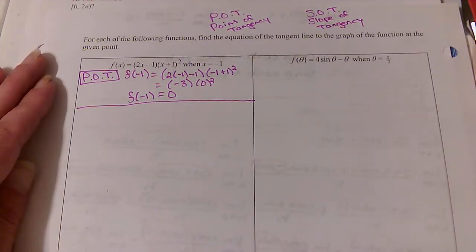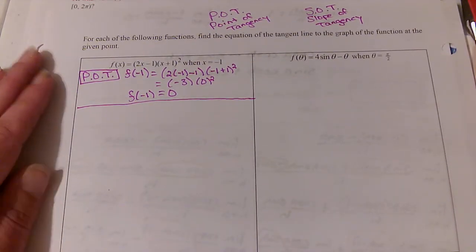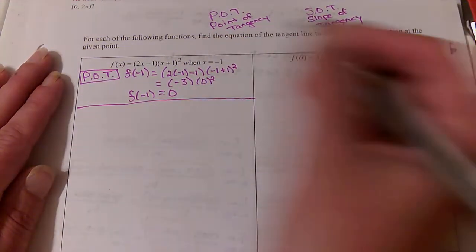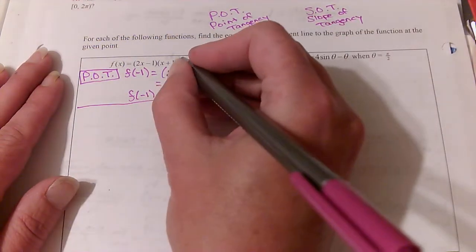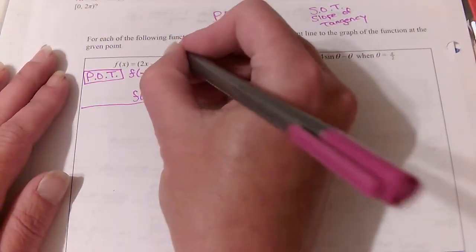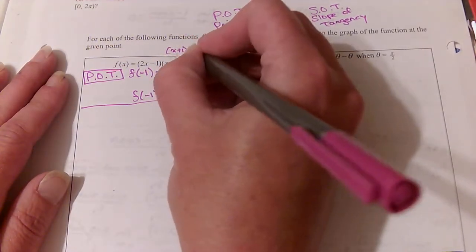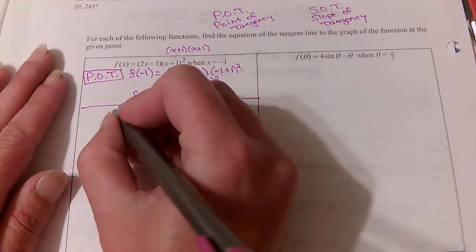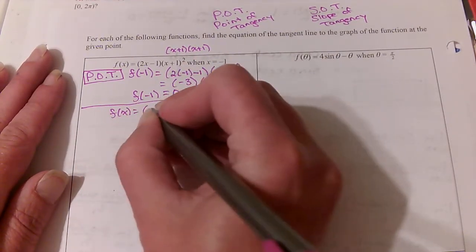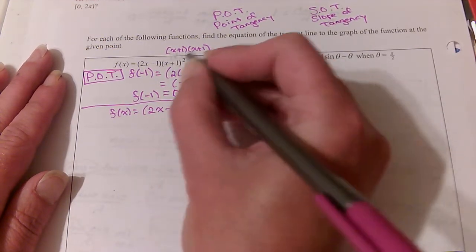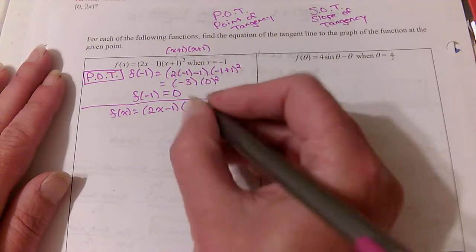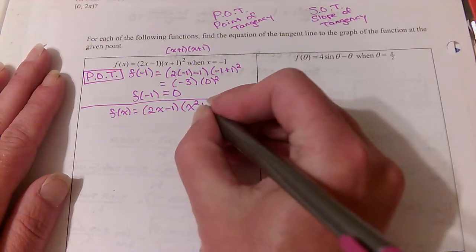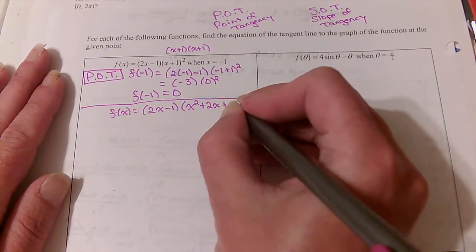Now to be able to take the derivative, which helps us find the slope of tangency, I'm going to need to multiply this out. So let's remember that x plus 1 squared means x plus 1 times x plus 1. Okay, good. So f of x equals 2x minus 1 times, when you distribute that out, you get x times x, which is x squared. You'll have a 1x plus a 1x, that's 2x, plus 1 times 1, which is 1.